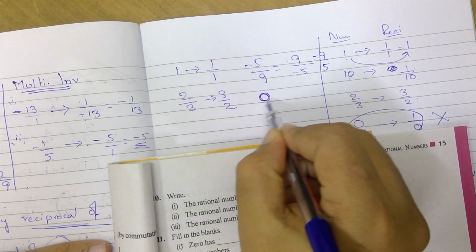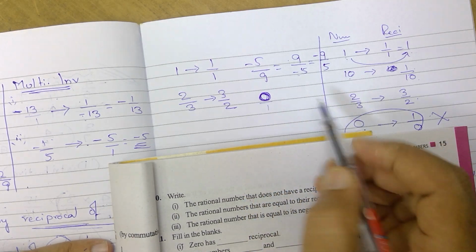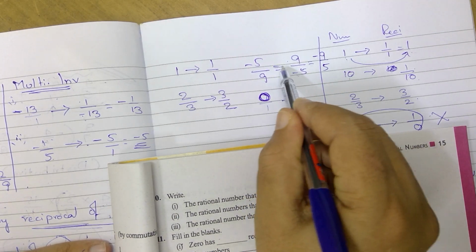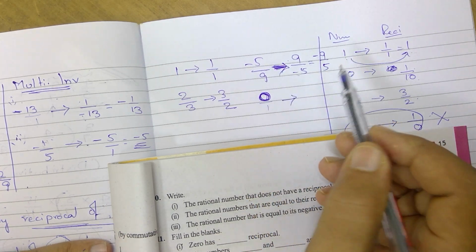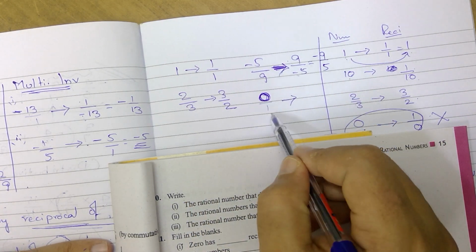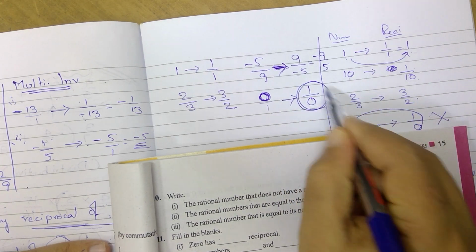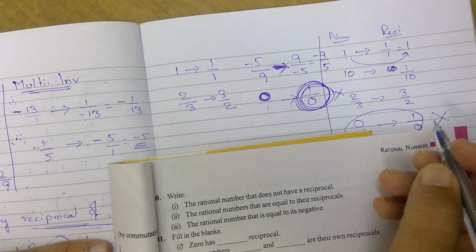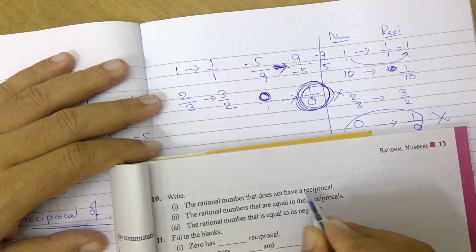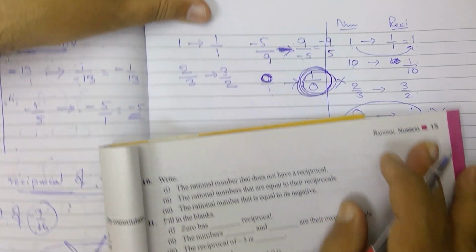But for 0, how can you write 0? You can write it as 0 by 1. So now what is the reciprocal? Okay, so 0 by 1, what is the reciprocal? 1 by 0. Is division of any number by 0 defined in mathematics? No. So therefore the rational number that does not have a reciprocal is 0.